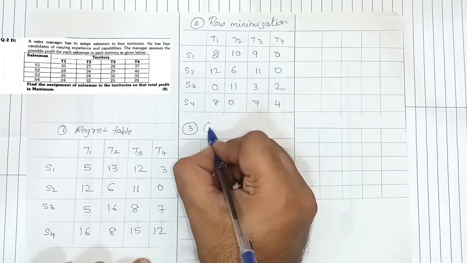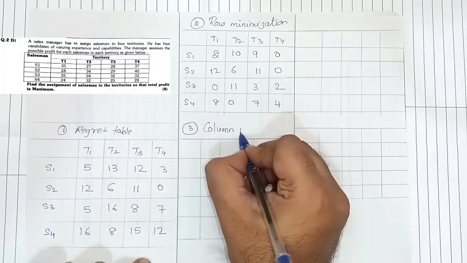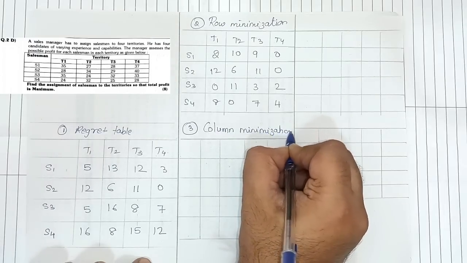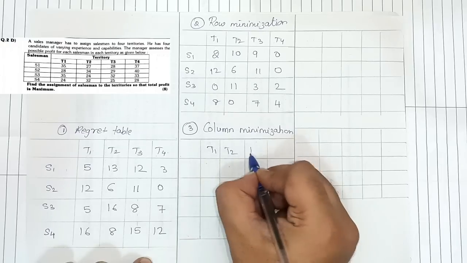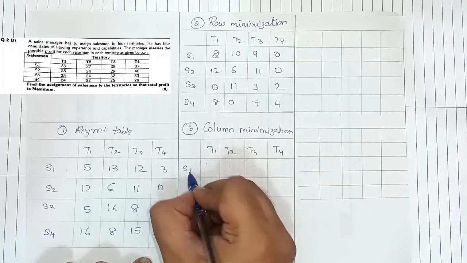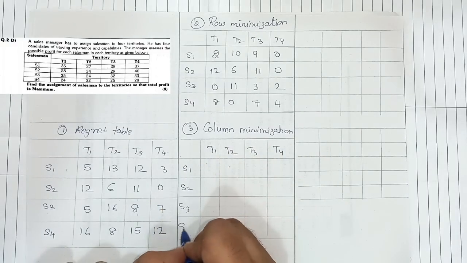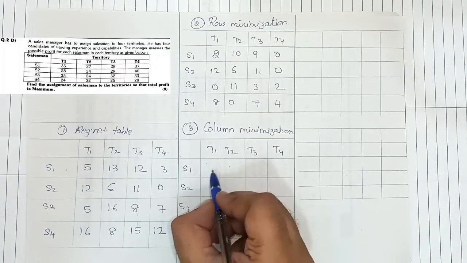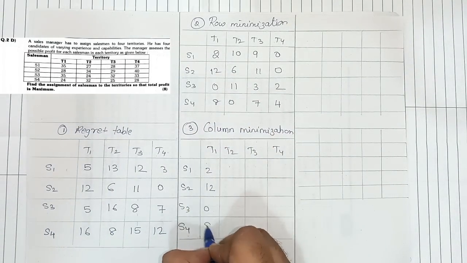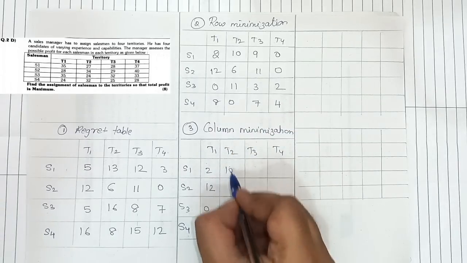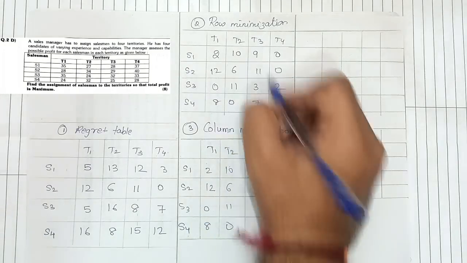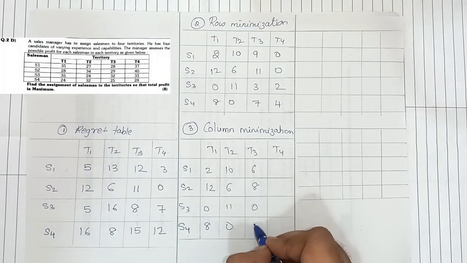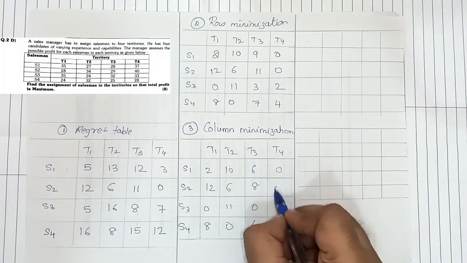Step 3, column minimization. We will solve it the same way we did for rows, but now we go column wise. Same way, T1, T2, T3 and T4, S1, S2, S3 and S4. Column wise, subtract the lowest value from all others. Here 0 is the lowest, so all the other values will remain as they are. Here the lowest is again 0, so the values remain as they are. Here 3 is the lowest, so 6, 8, 0, 4. Here we already have 0.